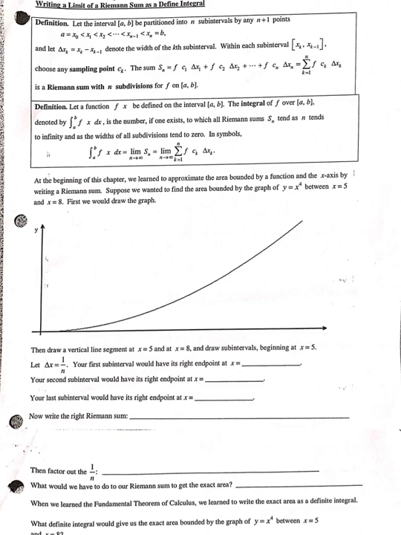So one of the things that you don't really acquire much of a taste for in BC Calc is that with a Riemann sum, we do right Riemann sums, left Riemann sums, we do midpoint, right? MRAM. The thing is that you can have any point on any given interval, and any one of those is a Riemann sum. Just letting you know, okay?